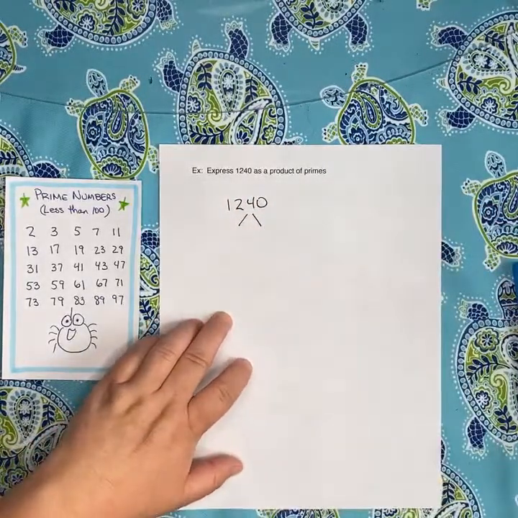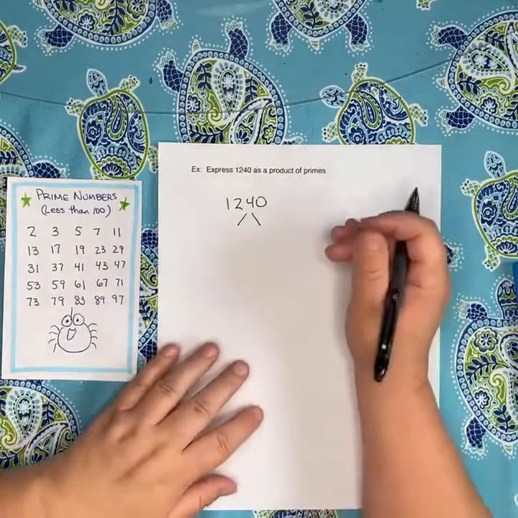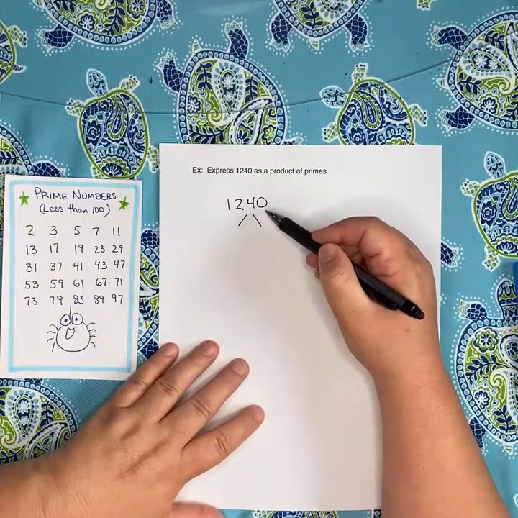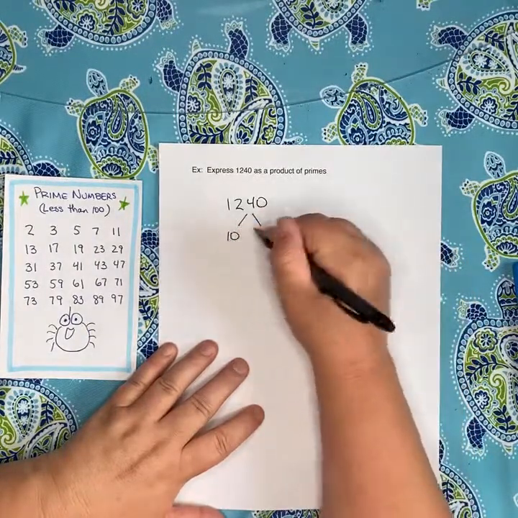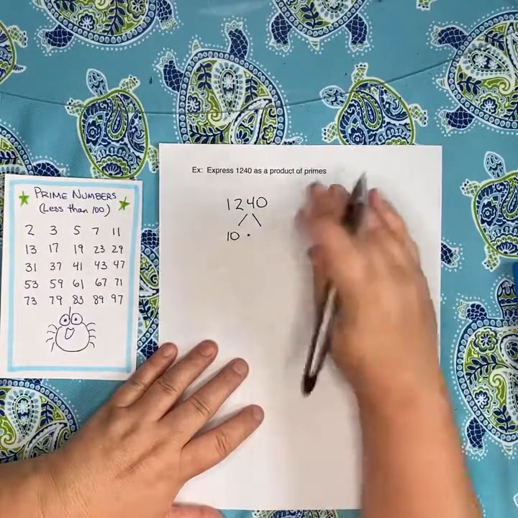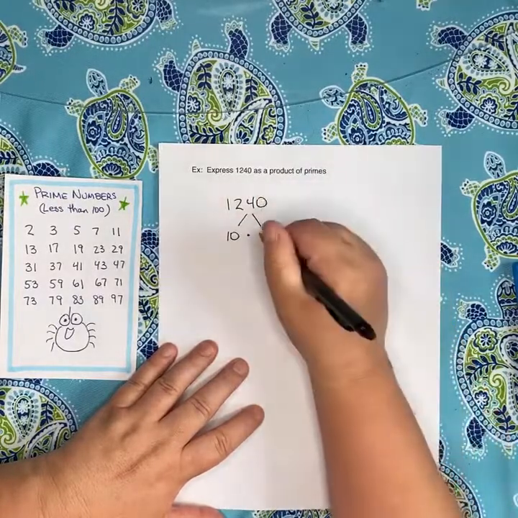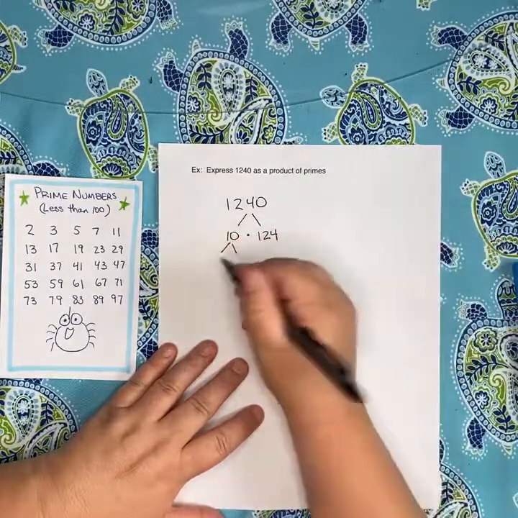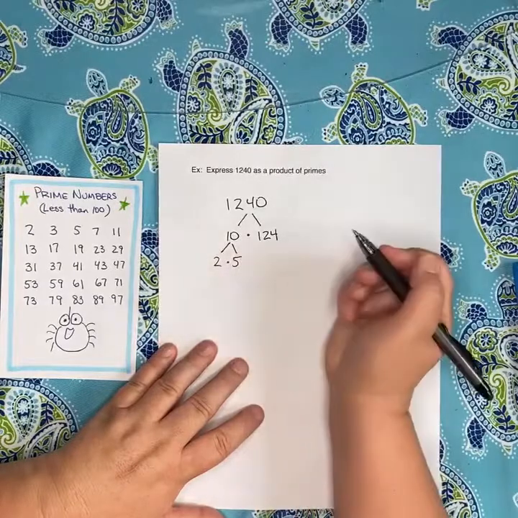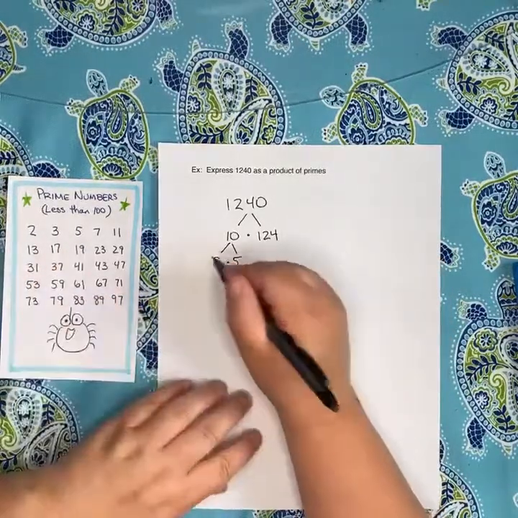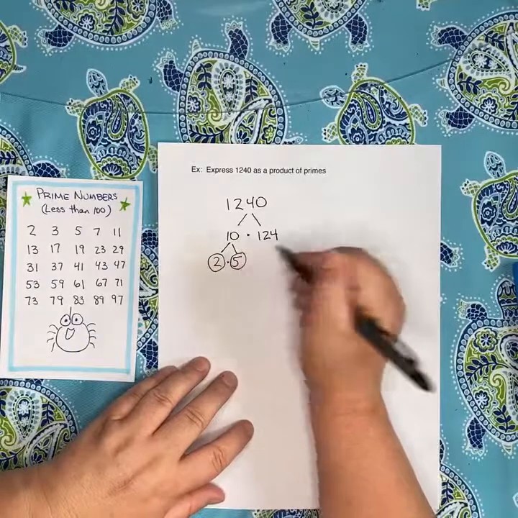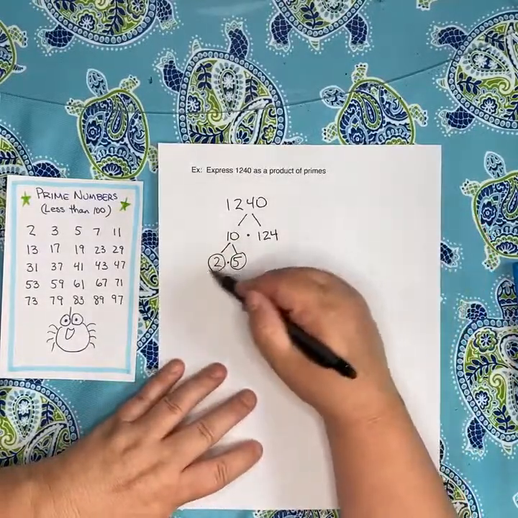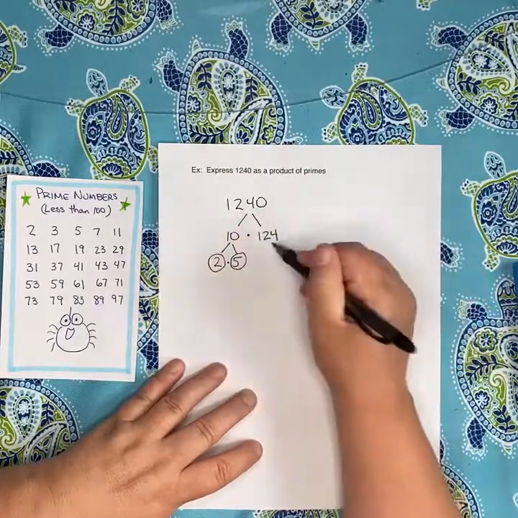And so what you have to do is think, what is 1240? What goes into it? The first thing I notice is it ends with a 0. If it ends with a 0, it's 10 times, and then whatever's left, 10 times 124. And then 10, I find easy. It's 2 times 5. That one I just have memorized. Now, 2 and 5 are both primes, so I'm going to circle them. You don't have to. You could highlight them. You could just skip it. But basically, it means I'm done with this chain. Now I'm going to follow this chain.